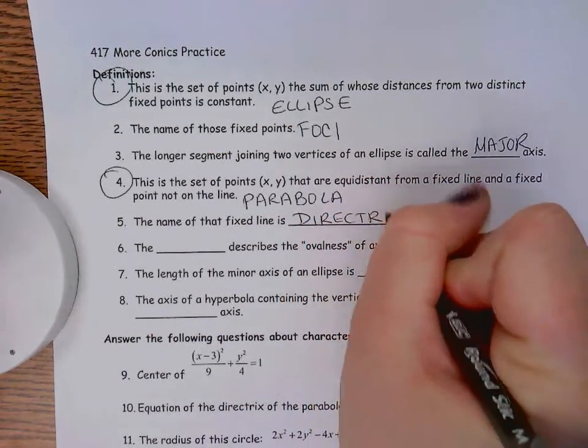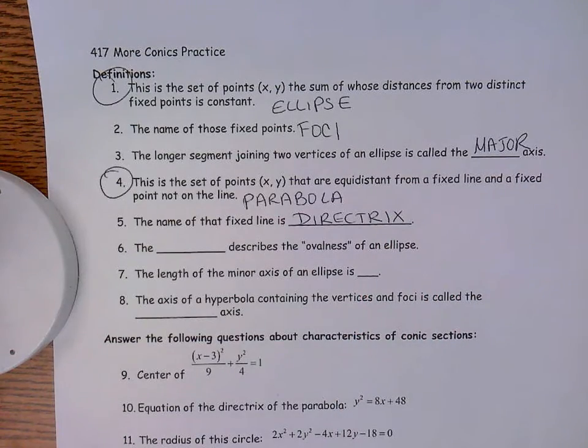So just some math vocabulary about conics. I'm not going to ask you a bunch of definitions on your performance task, but if I'm talking about an ellipse, I might give you information like the major axis is this long, or the foci is located here. So you need to know some of the definitions.